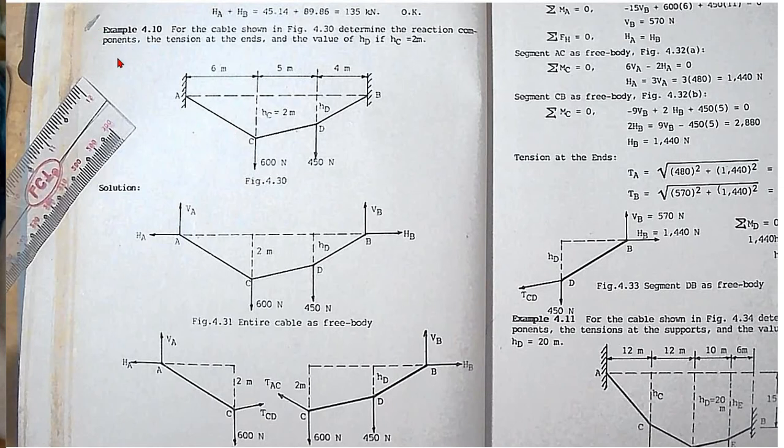So we have here sample 4.10 with 6, 5, and 4 dimensions. And then, meron siyang mga heights ng load. We have here C, which is 2 meters, and then D, unknown yan. Notice na at point C, mas malaki yung load, 600 newtons, kaysa kay point D na 450 newtons. So obviously, mas malaki ang displacement nito.